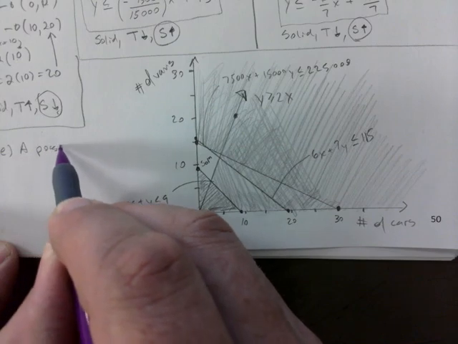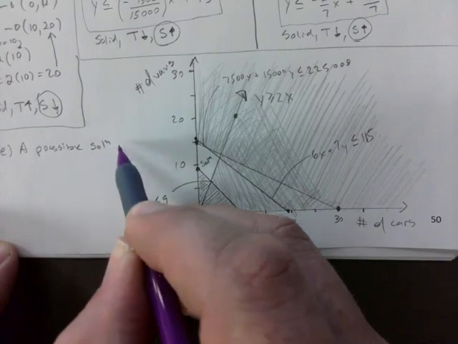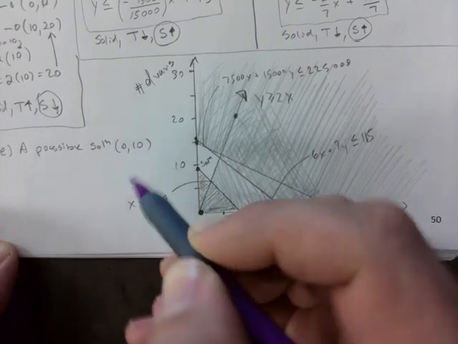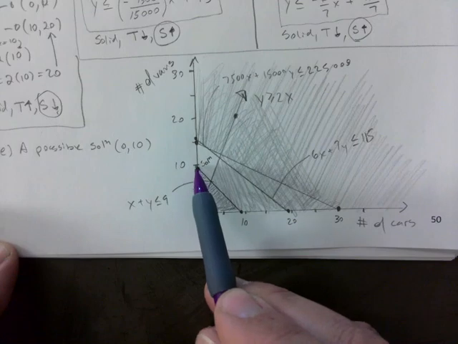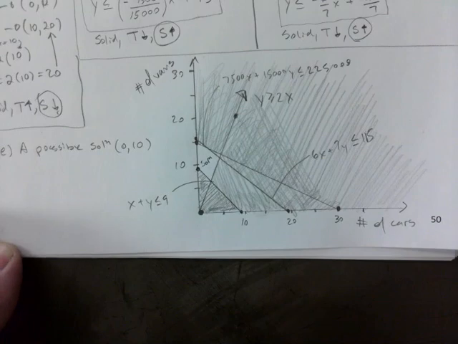A possible solution: (0, 10). Okay. This (0, 10) right there. It's within the white region there.